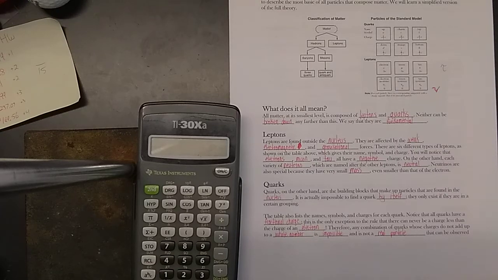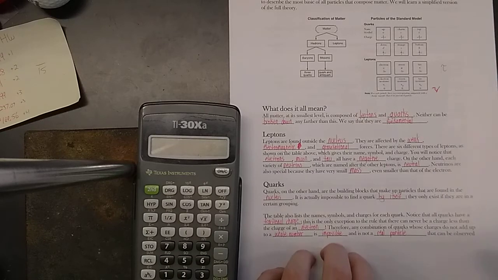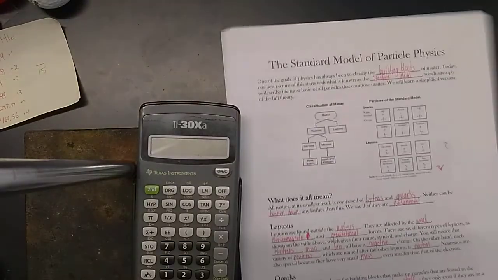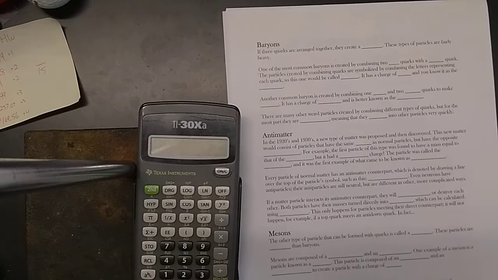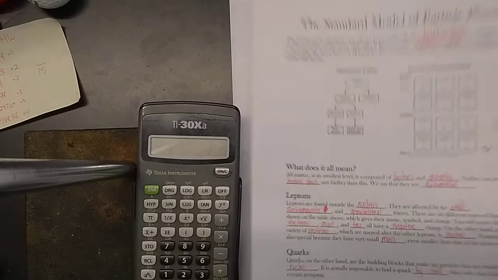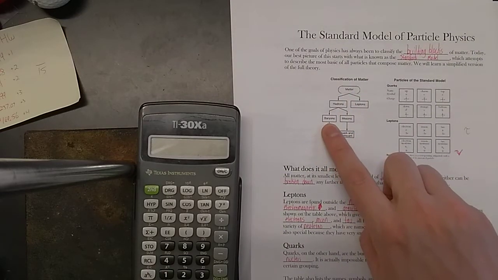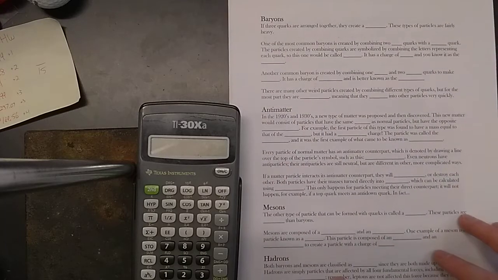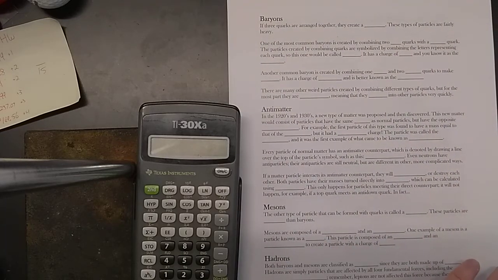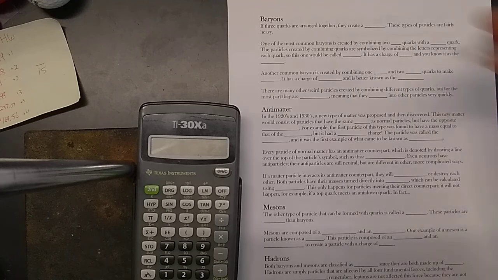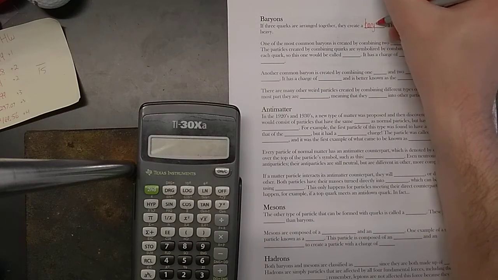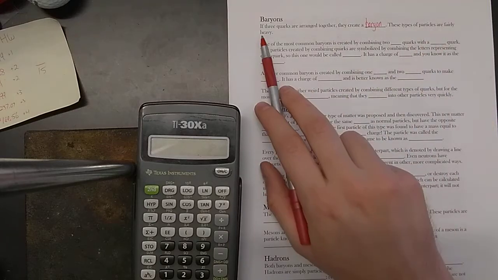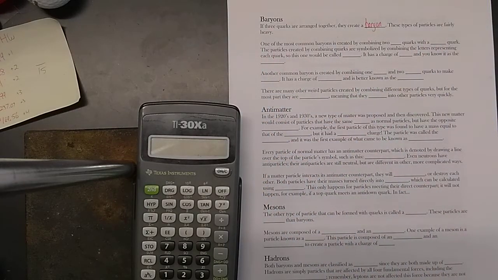So quarks themselves are fundamental, but they make up other particles that you might think are fundamental, but actually are not. One type of particle that a quark can make up, if you look back at the classification of matter chart, is a baryon. A baryon is composed of 3 quarks, all grouped together. So if 3 quarks are arranged together, they create what's known as a baryon, B-A-R-Y-O-N. Baryons are fairly heavy, okay? They're fairly massive as far as particles that are made up of quarks go.